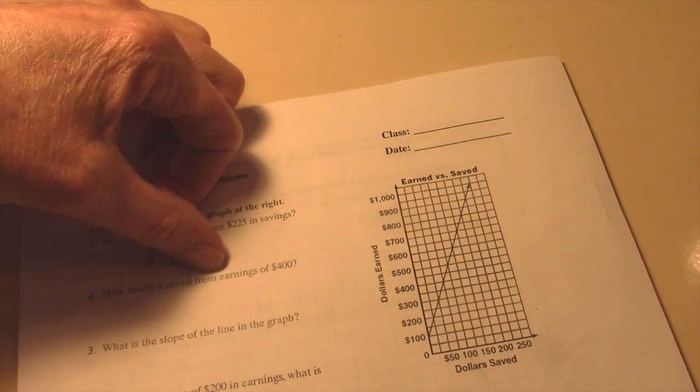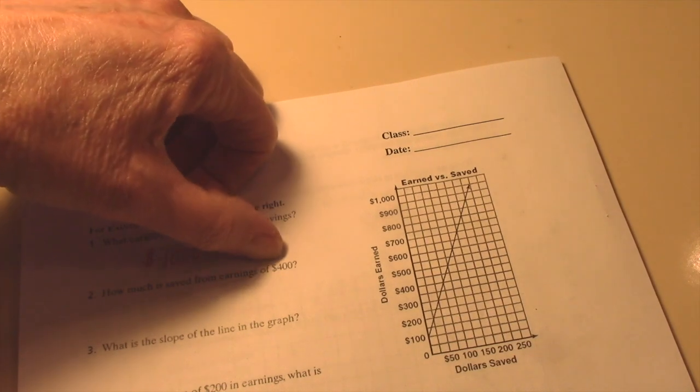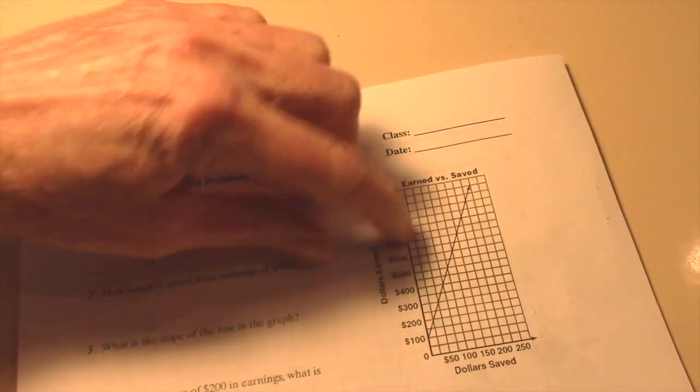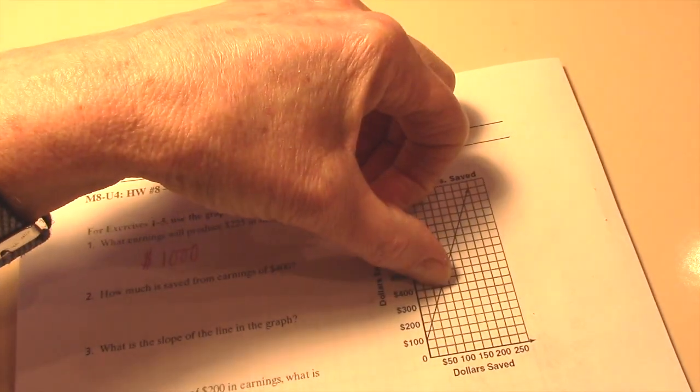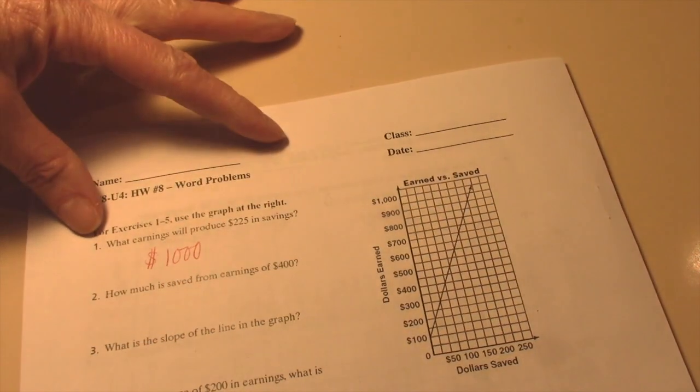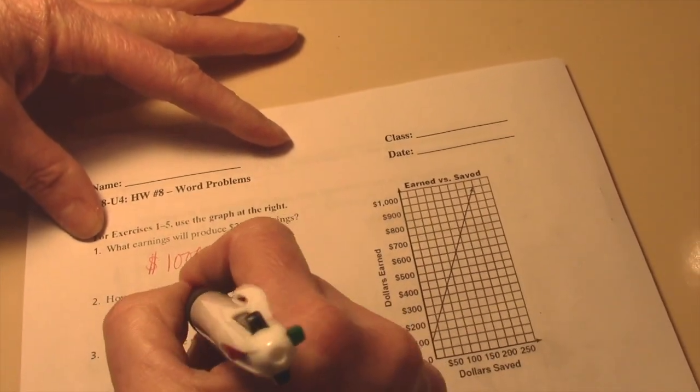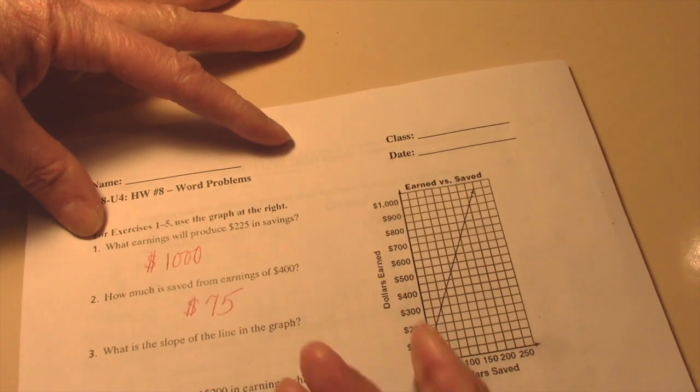How much is saved from earnings of 400? So in earnings of 400, I look here and I look across, and it was at $75 saved. Just how to read the graph.